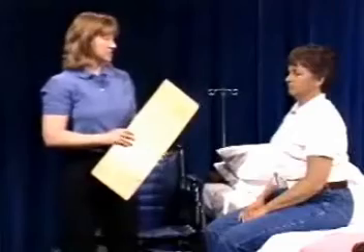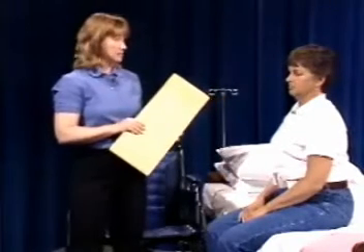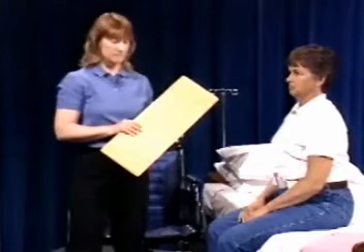The type of transfer I'd like to show you next is called a sliding board transfer. This transfer is used when the patient is unable to bear weight or when they are physically unable to get up on their feet for some reason. They do need to have good upper body control and fairly good upper arm strength.